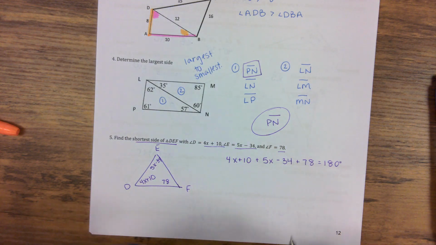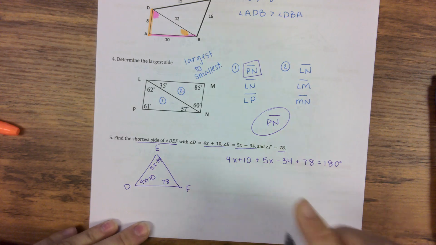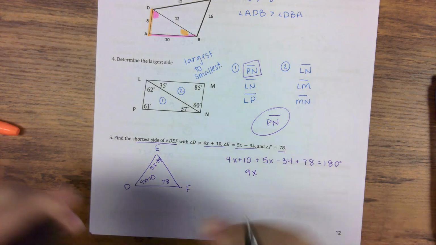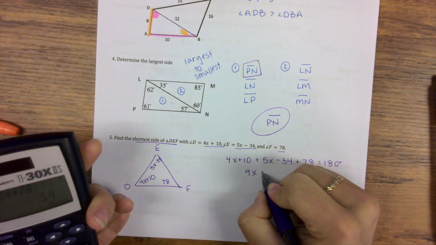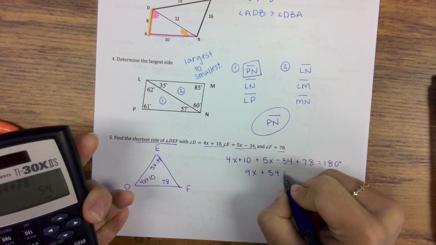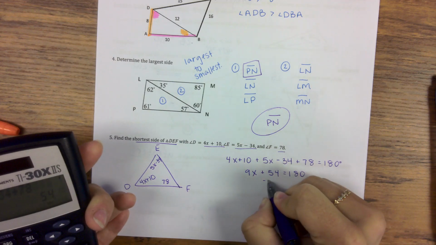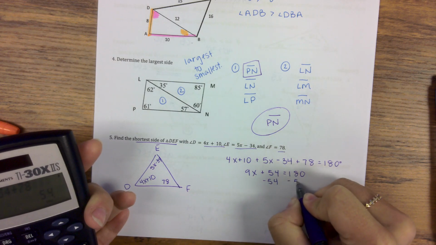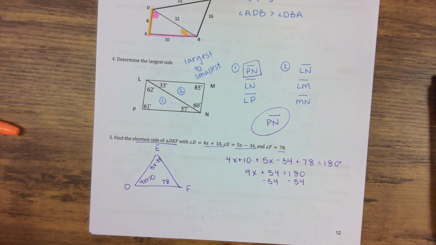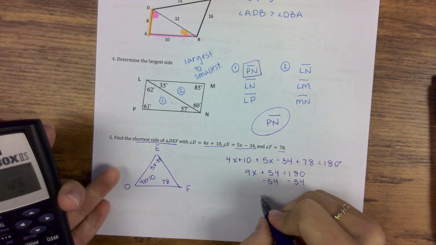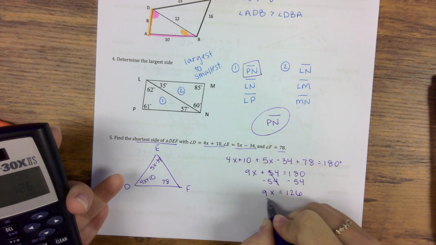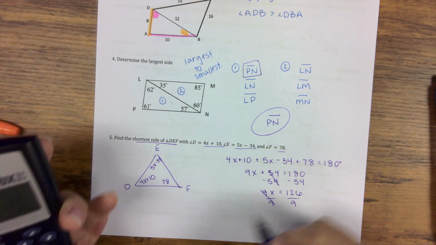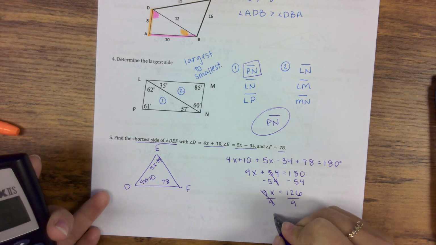So just combining like terms to get us started, we have 4x plus 5x is 9x, and 10 minus 34 plus 78 is plus 54 equals 180. Subtract 54 on both sides. We have 180 minus 54, and we have 9x equals 126, and 126 divided by 9, we get x is 14.